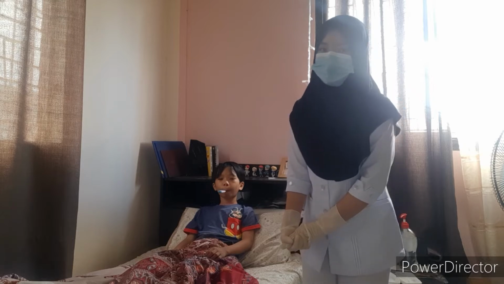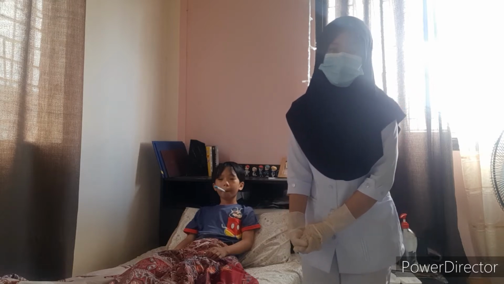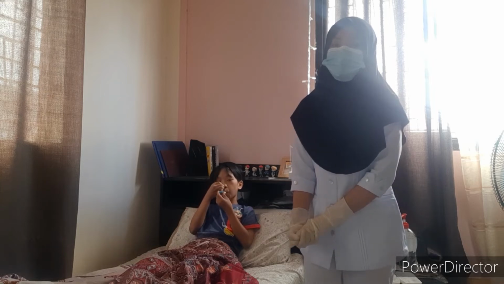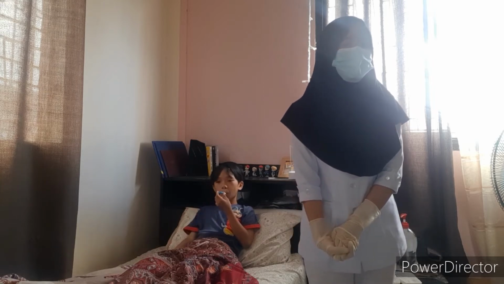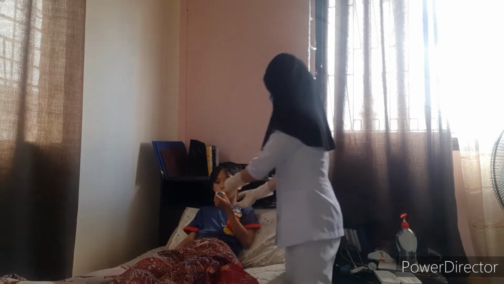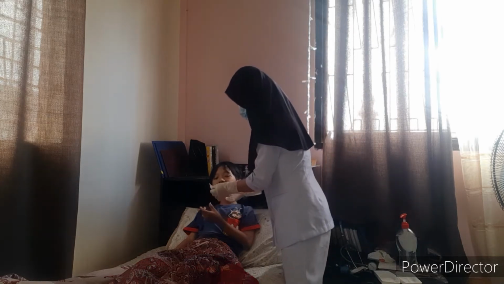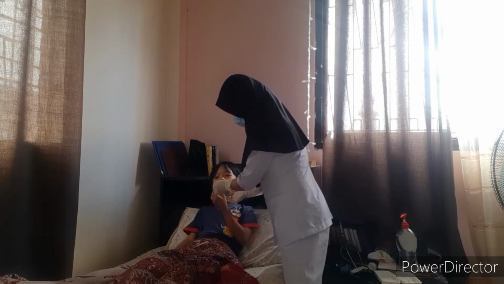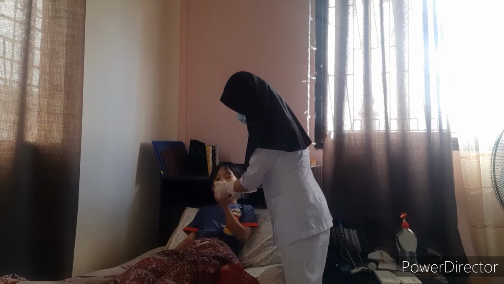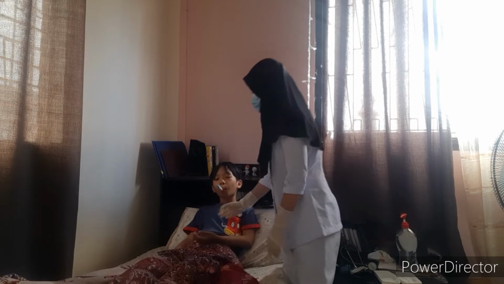So instruct the client to close the lips around the thermometer and to keep the mouth closed around the thermometer until it beeps and gives a reading. It may take a few minutes, so tell the client to breathe through the nose while waiting. So this is to provide sufficient or adequate time for recording the temperature. And breathe in your nose.